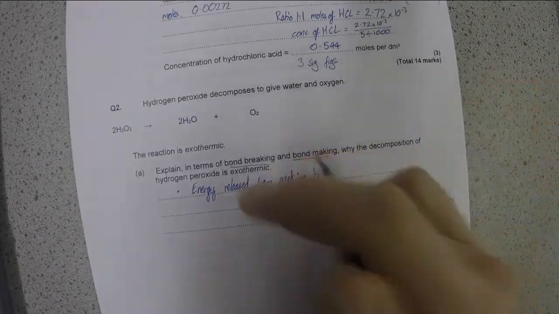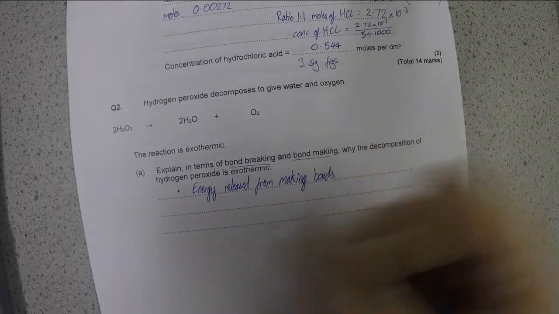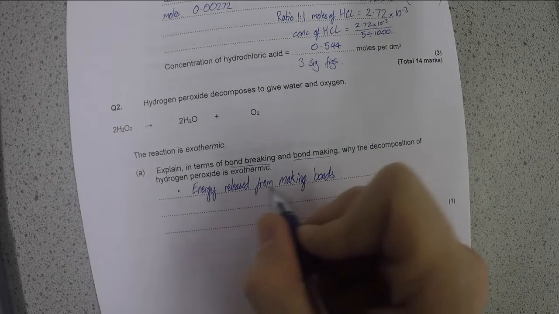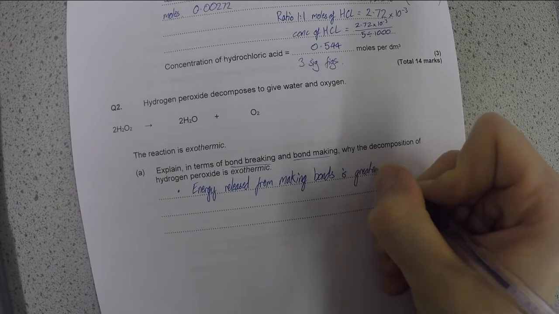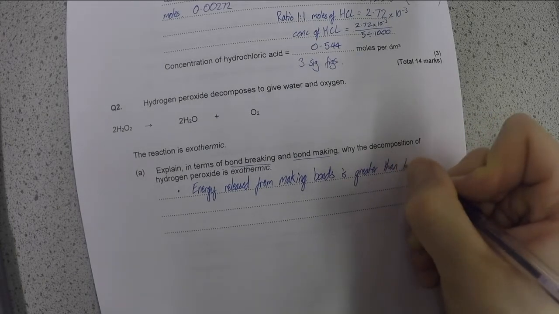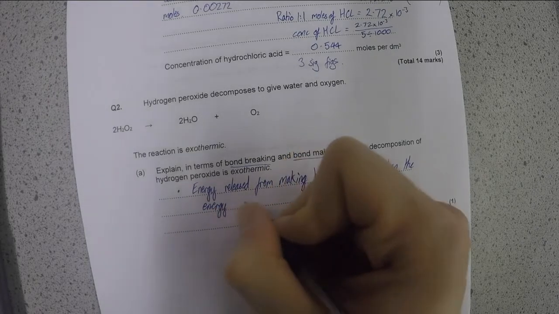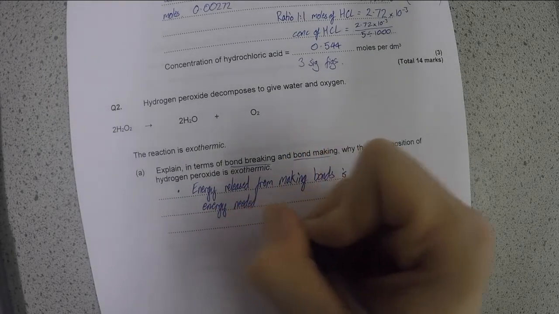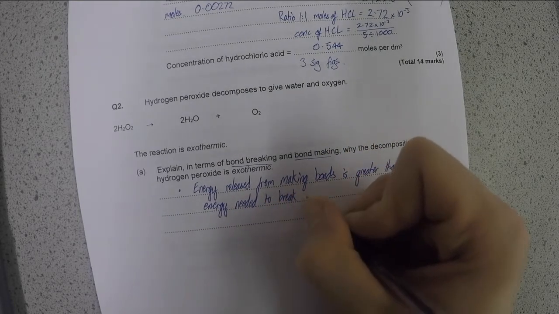Now, if it's exothermic, that energy release has got to be really high, doesn't it? It's got to be higher, in fact, than the energy taken in by breaking the bonds. So energy released from making bonds is greater than the energy, I could say, required or needed to break bonds.